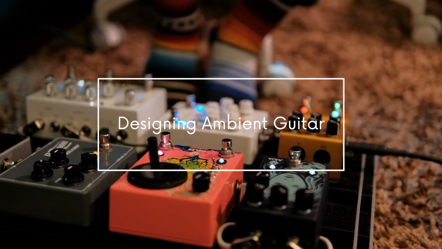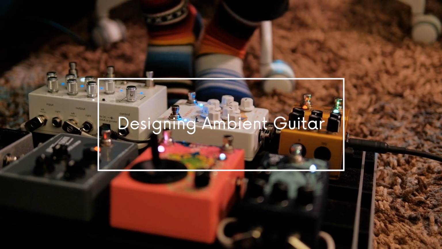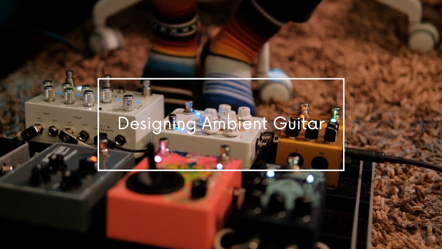Ambient guitar tones have found their way beyond the residencies of post-rock, shoegaze, dream pop, drone music into the world of more popular music such as hip hop, indie rock, indie pop, rap, you name it, even cinematic scores, right?